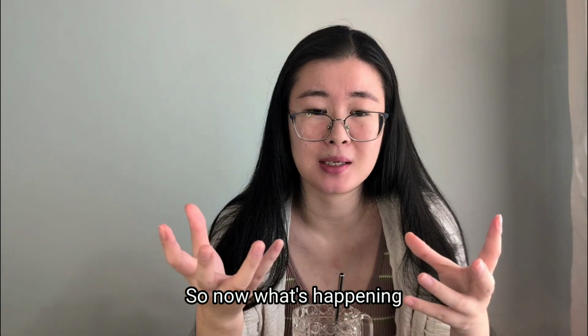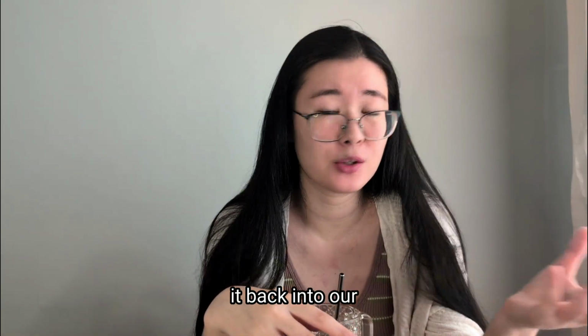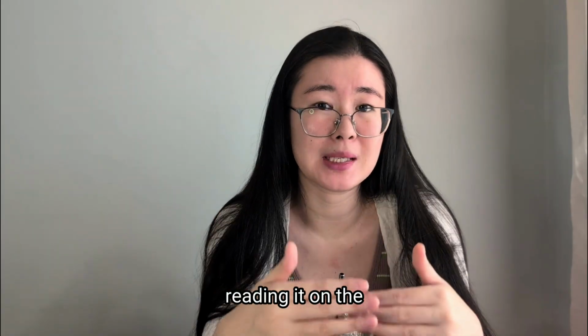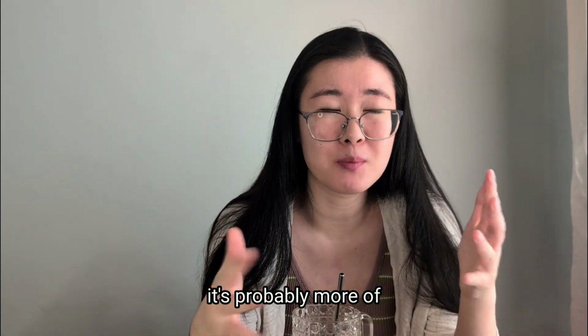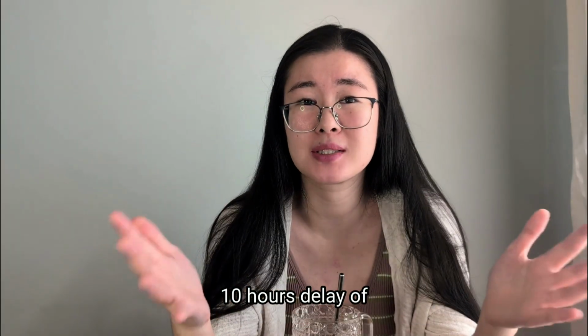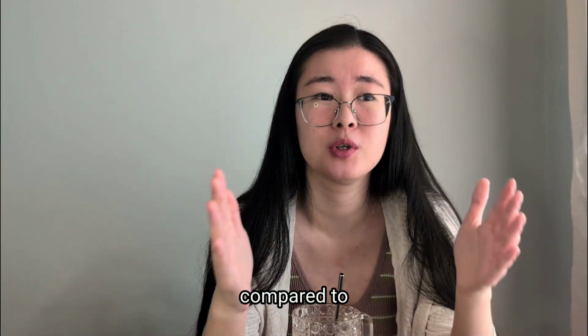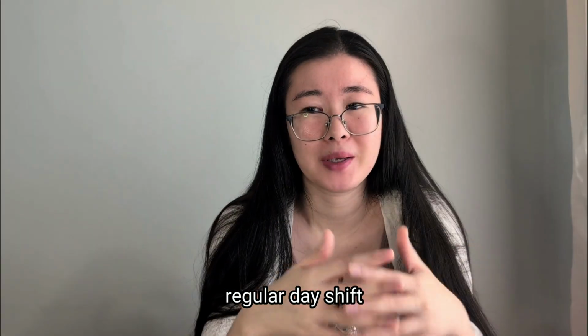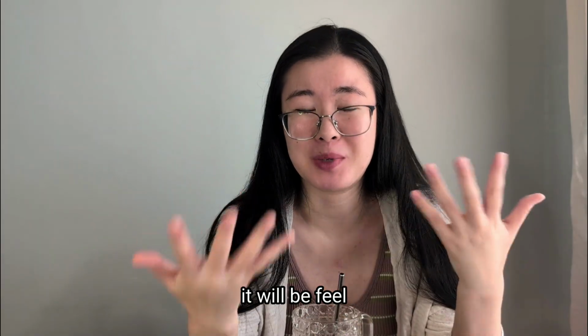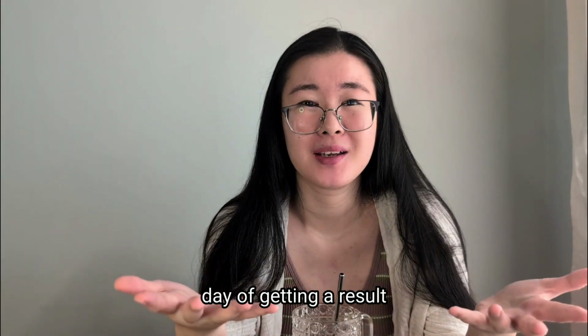So now what's happening is we will put it back into our incubator and hopefully read it on the third day. If we count this by hours, it's probably more like an 8 to 10 hours delay compared to you sending us the sample during the regular day shift. But for the feeling, it would feel like a whole extra day of getting a result.